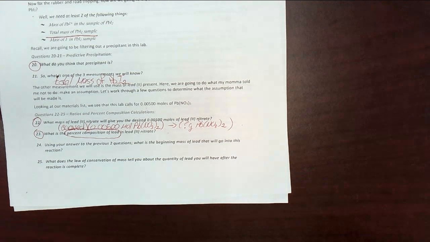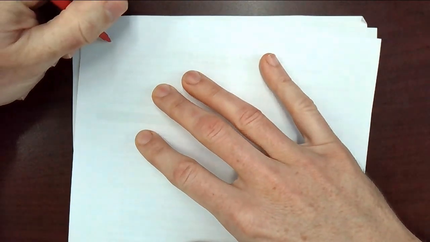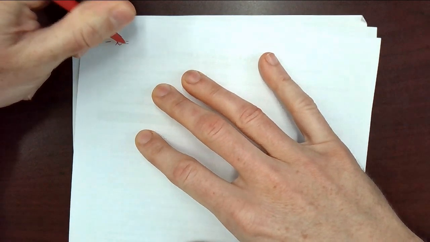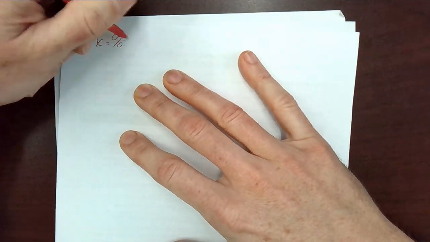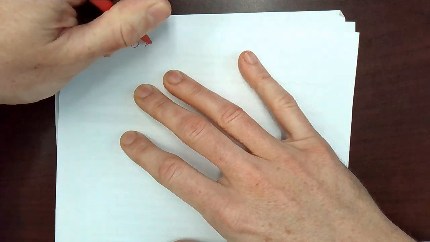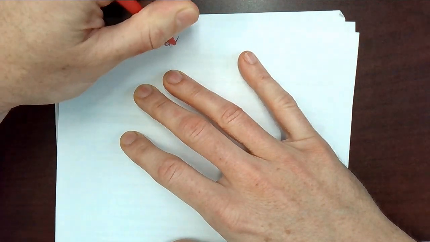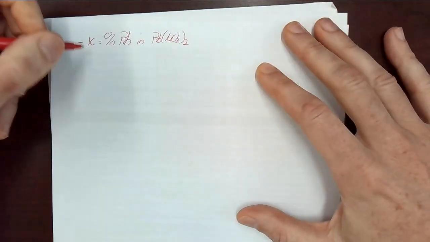So let's take a look here. Find a blank sheet of paper. Again, we want to know the percent of lead in lead nitrate. So there's step number 3. Your X is the percentage of lead in PbNO3. Okay, so what do we know here?